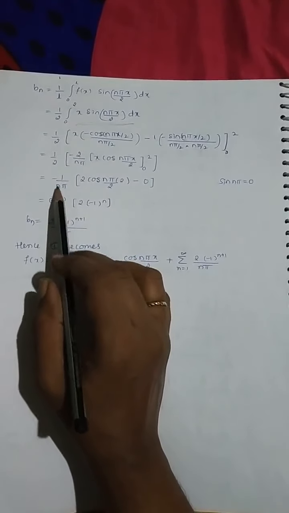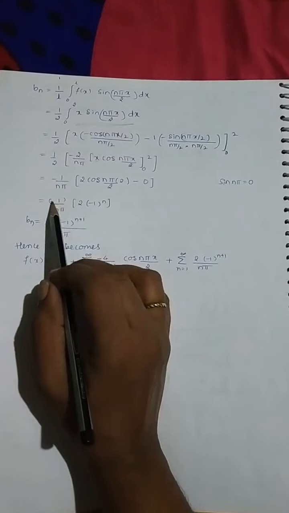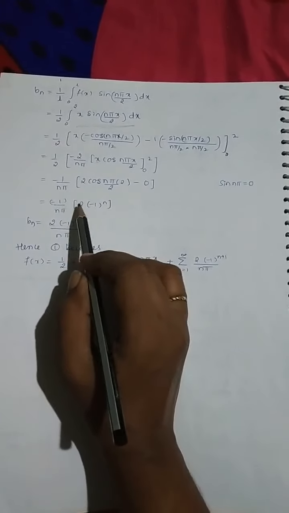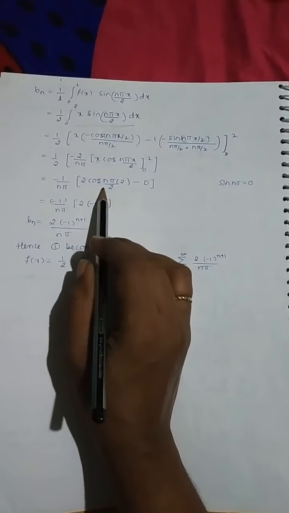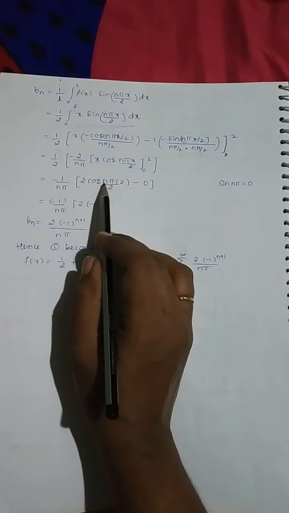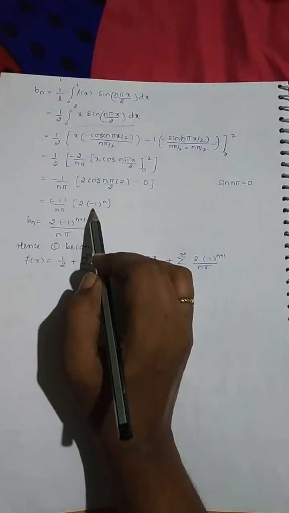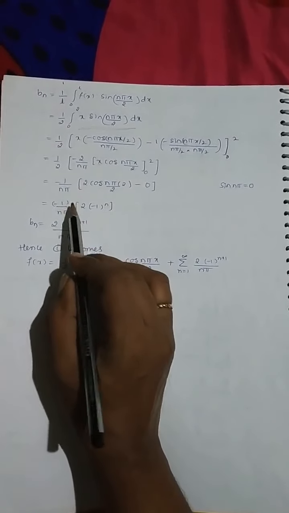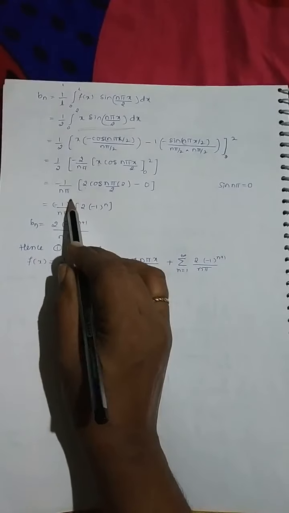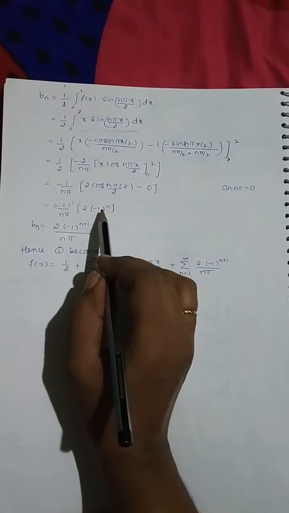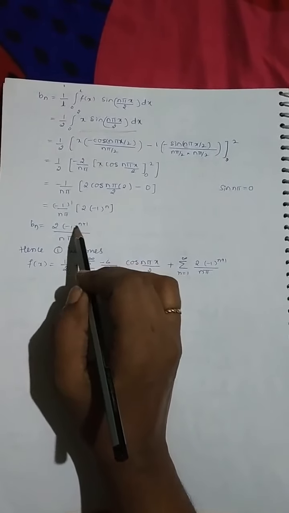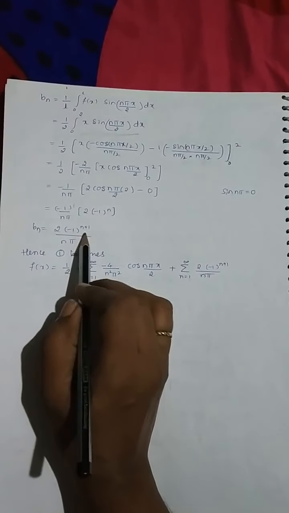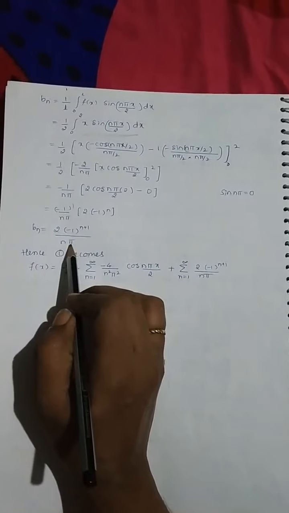Minus 1 upon n pi into bracket 2 into minus 1 raised to n. Because here 2 cancels, we have cos n pi. Cos n pi is minus 1 raised to n. Next is minus 1, I have put it in a bracket because it should look like minus 1 raised to 1. Minus 1 raised to 1 times minus 1 raised to n is nothing but minus 1 raised to n plus 1. bn is equals to 2 into minus 1 raised to n plus 1 upon n pi.